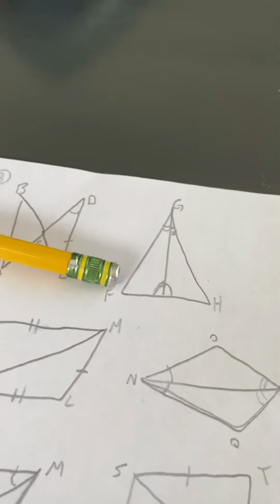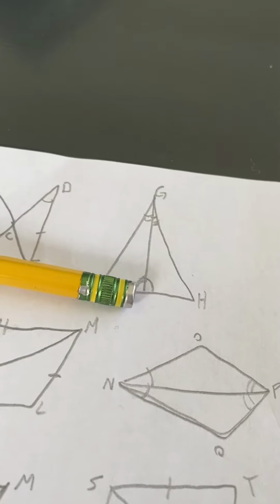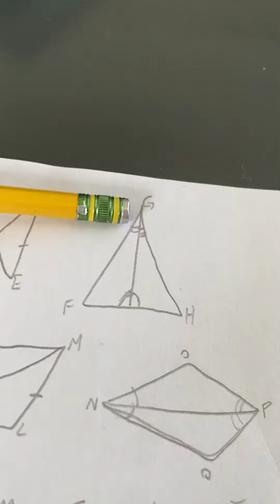The second triangle, we see these two angles are congruent and these two angles are congruent, so that means that the side in between them must be congruent, so this is congruent with angle side angle.